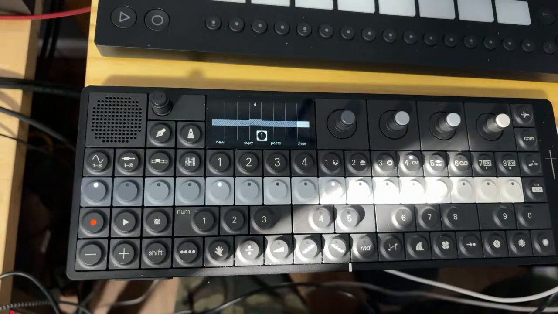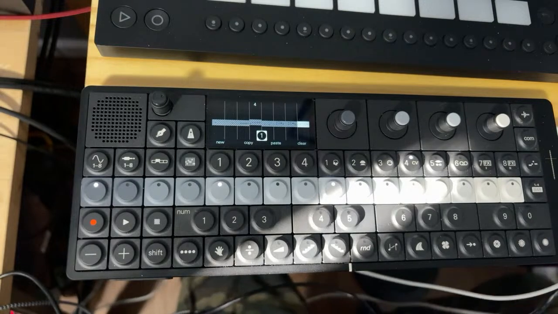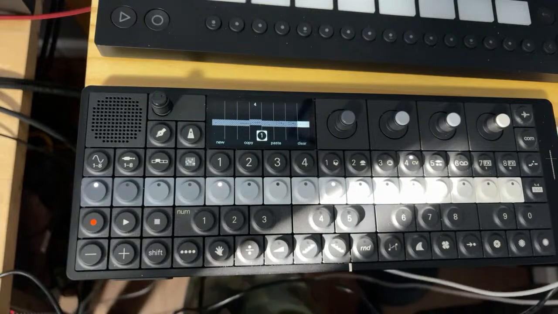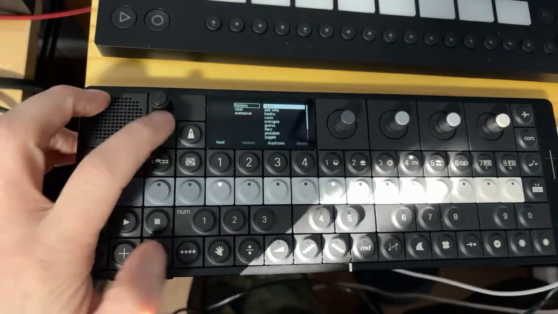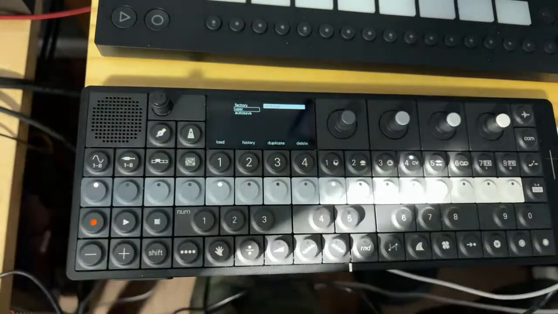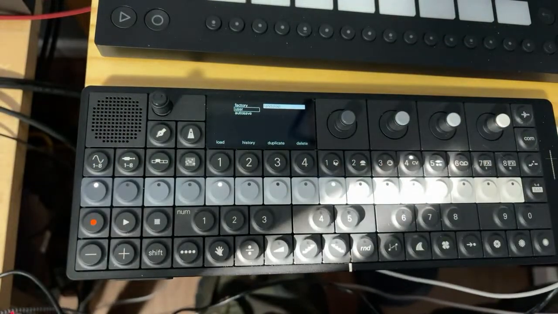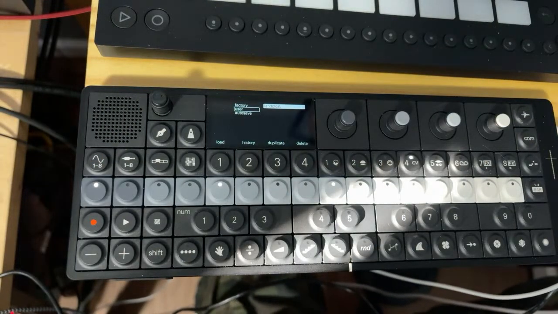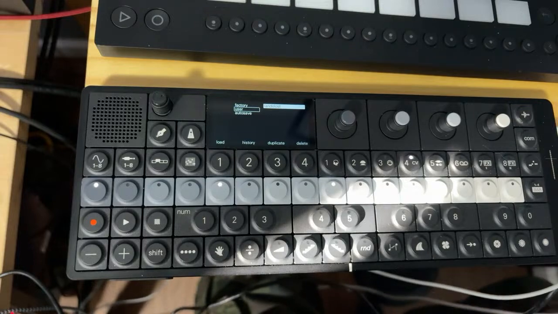So if you want to share projects, if you want any of the sample libraries I've made, I recently just cleared mine, meaning in my user bank. See how there's nothing there? So I took my first 88 projects and cleared them. I'm going to start working on new projects and new content with the XY with the new update.